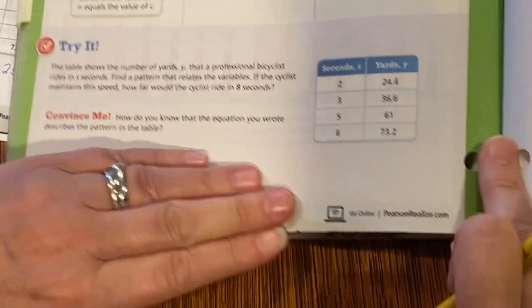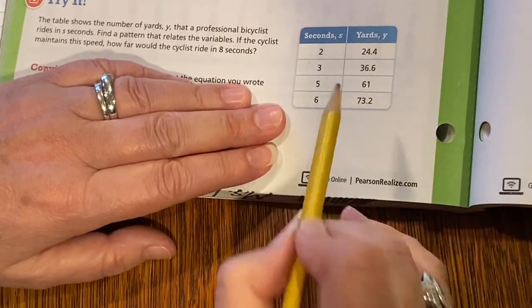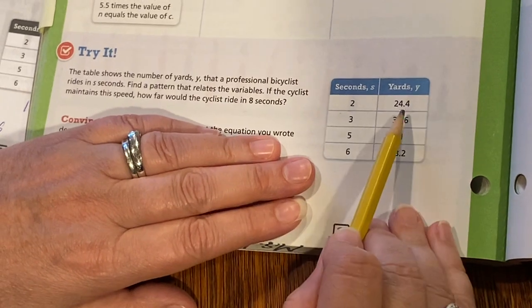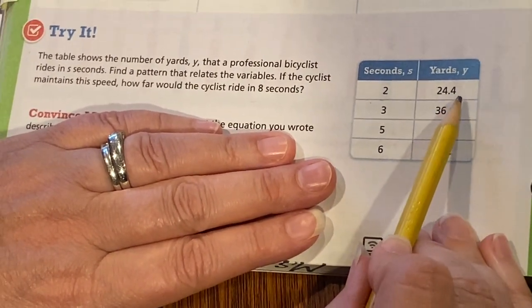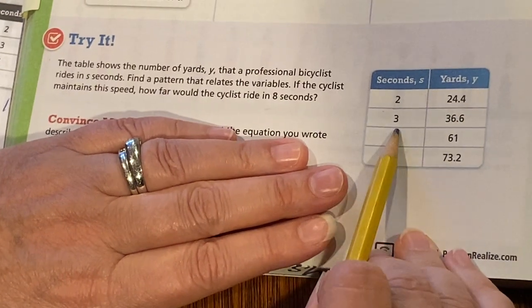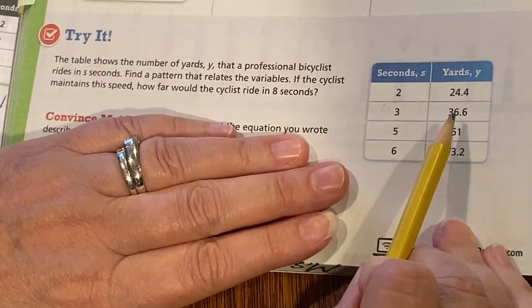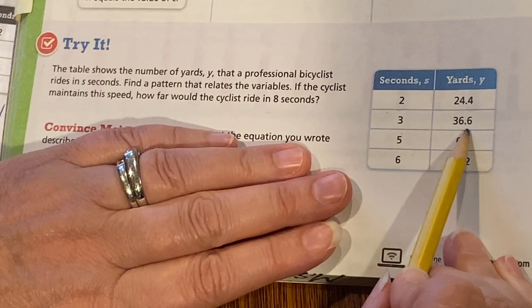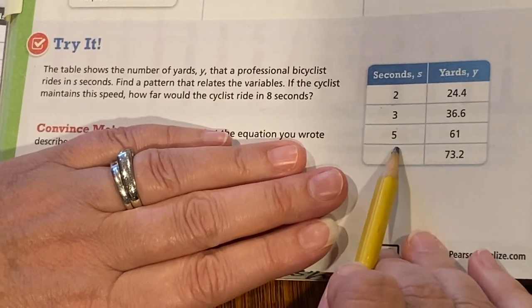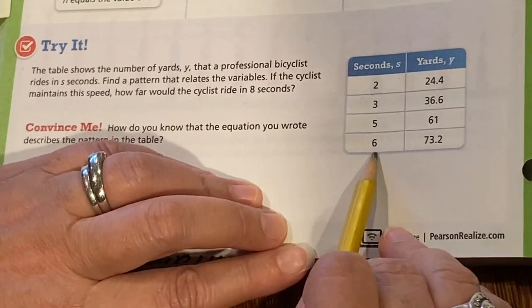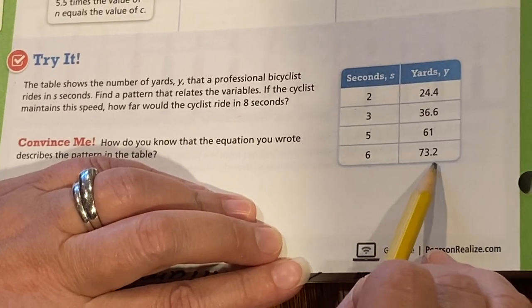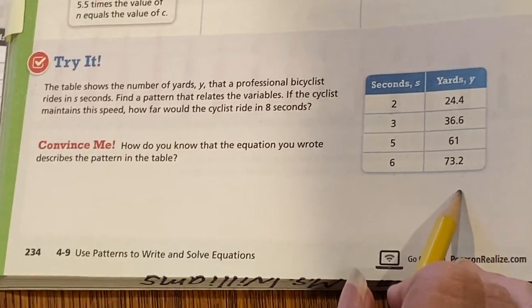Okay, let's look at the table. In 2 seconds, the bicyclist can ride 24.4 yards. In 3 seconds, they can ride 36 6/10 yards. In 5 seconds, they can ride 61 yards. And in 6 seconds, they can ride 73 2/10 of a yard.